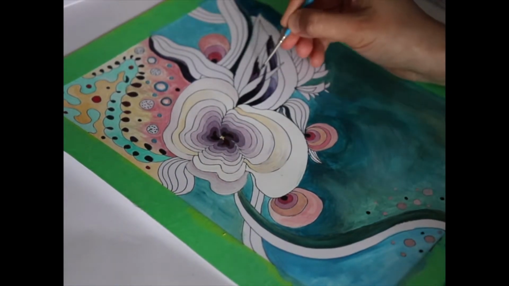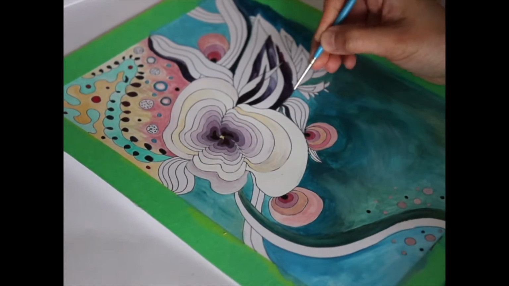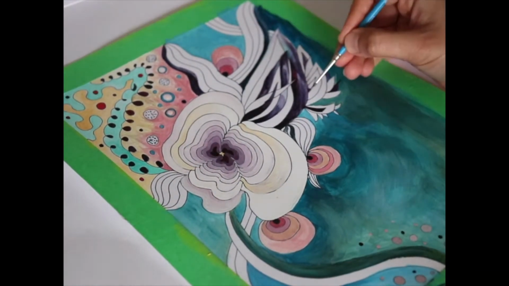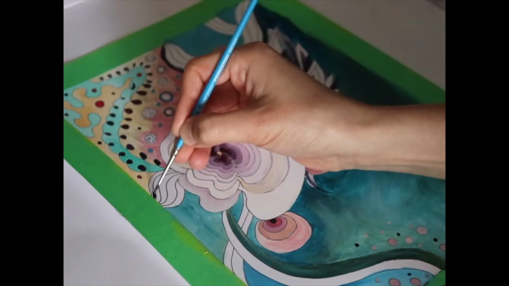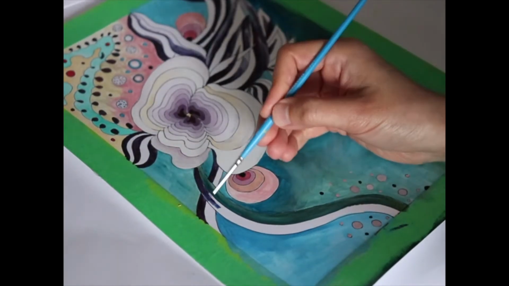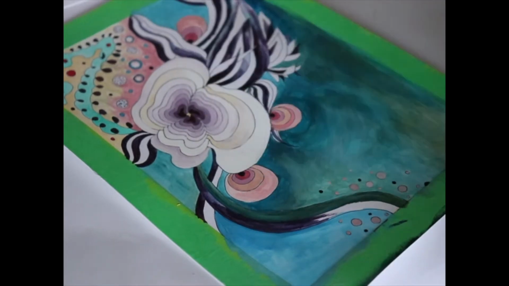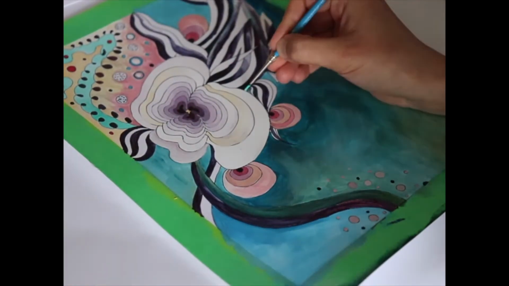And now going back to creating and adding more contrast on the rest of the parts. With deep purple again. Remember to add some water whenever it becomes too difficult to move the paint around.